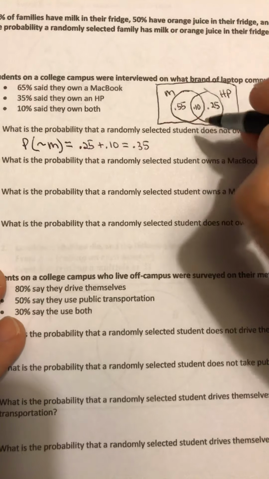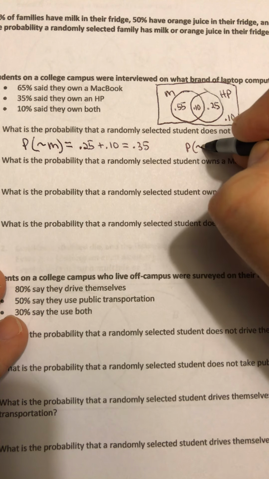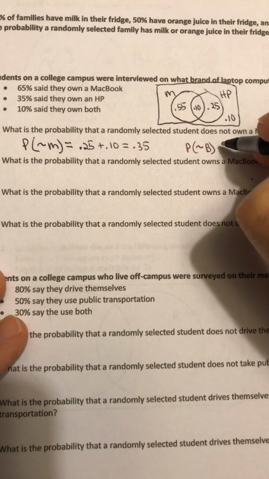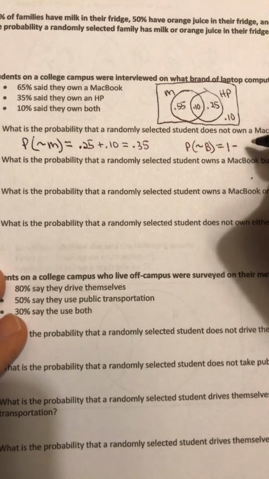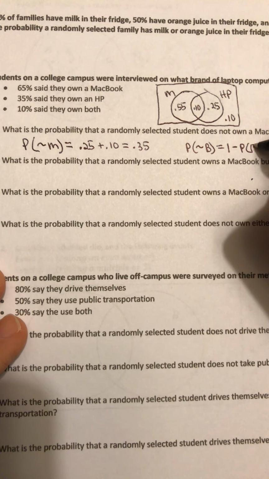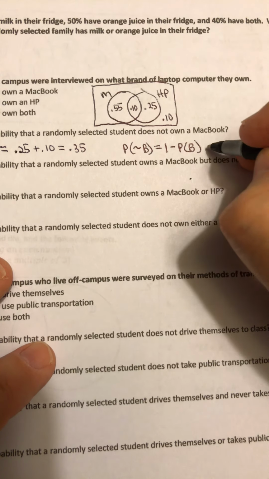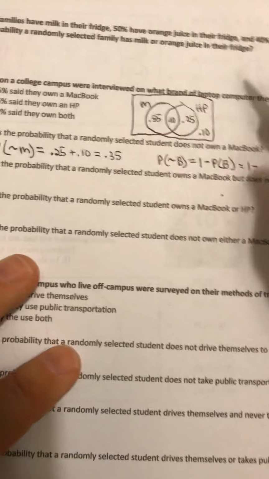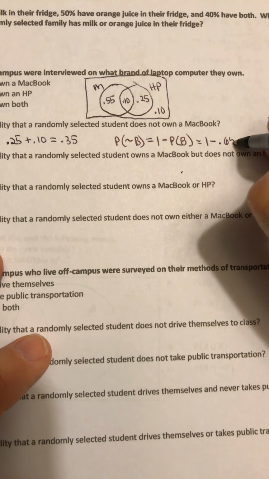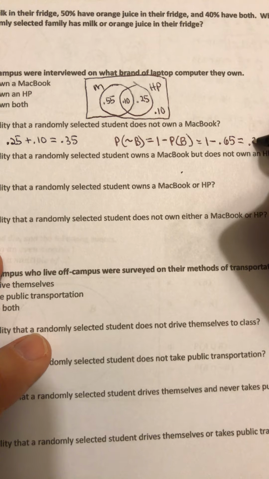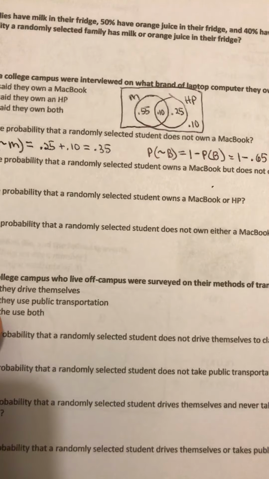Now remember what I said earlier on the front. This right here is the same thing as 1 minus the probability of the event B happening. And if I did it that way, it would be 1 minus, we know that's 65, so 0.65 would equal 0.35 or 35%. That's exactly what I had.